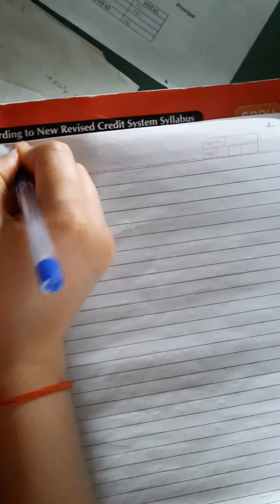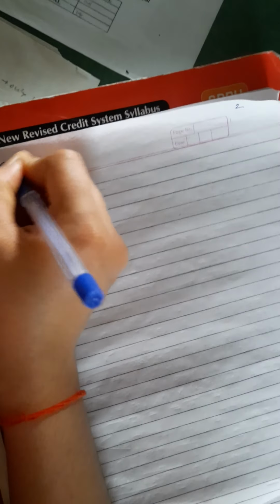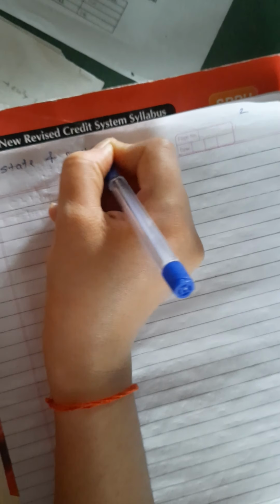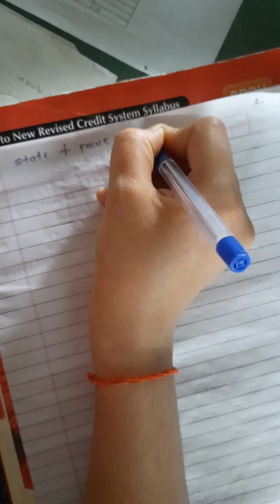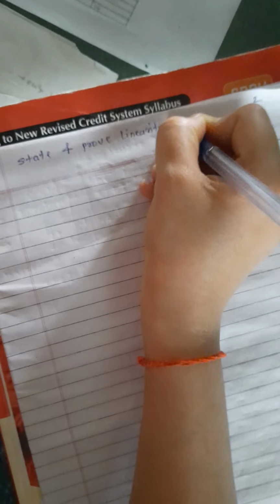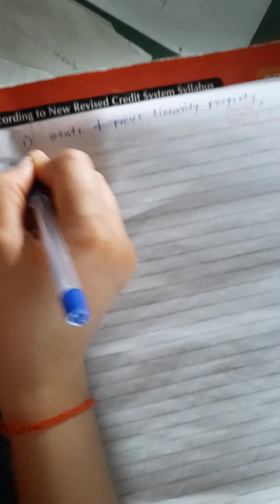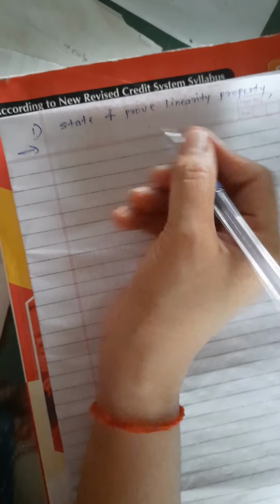Next is: state and prove the linearity property. It is also called the superposition theorem.